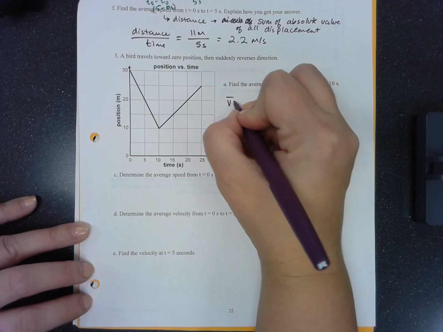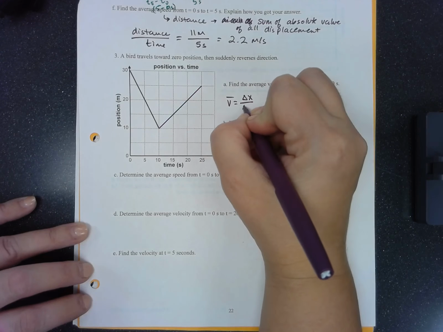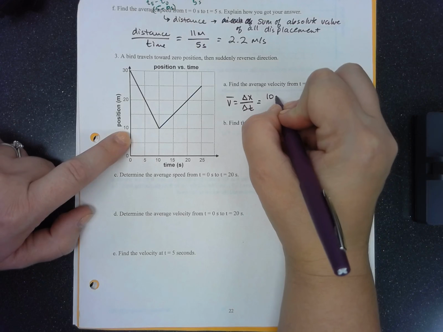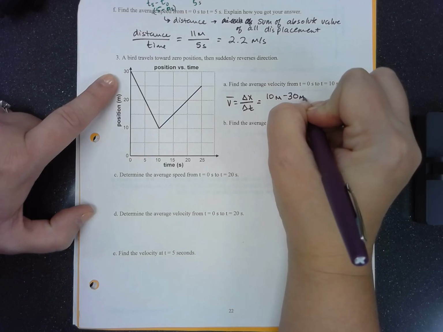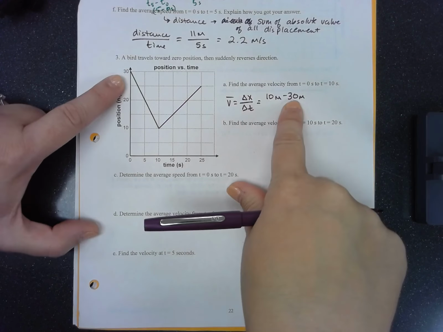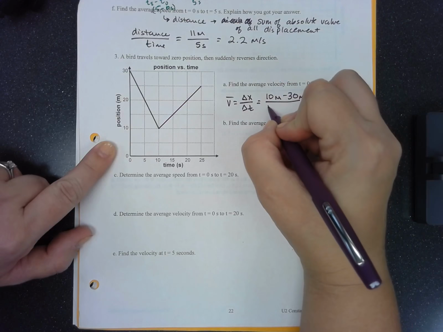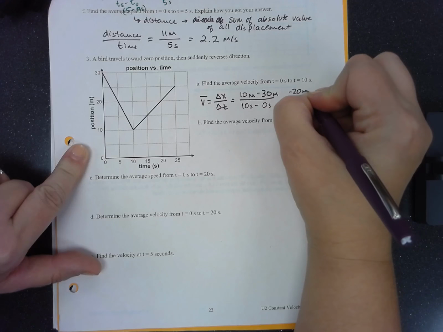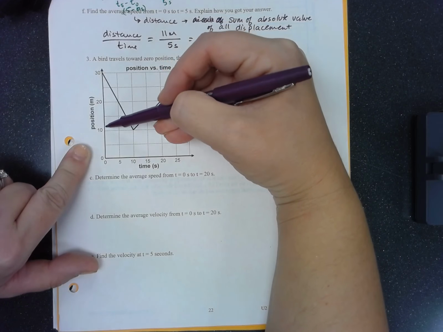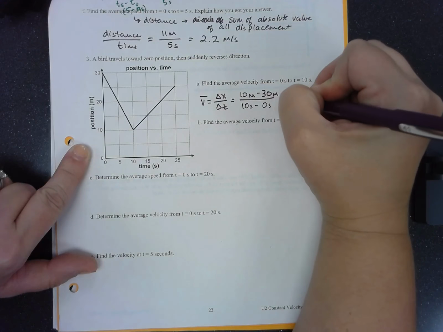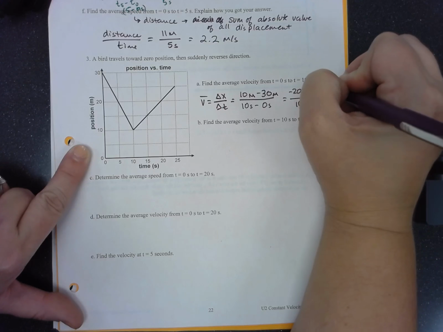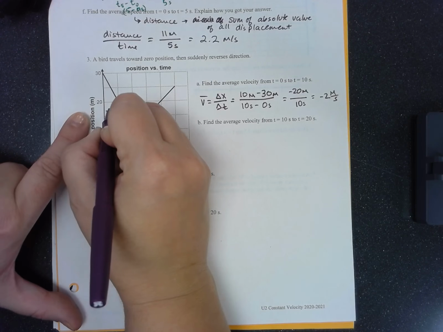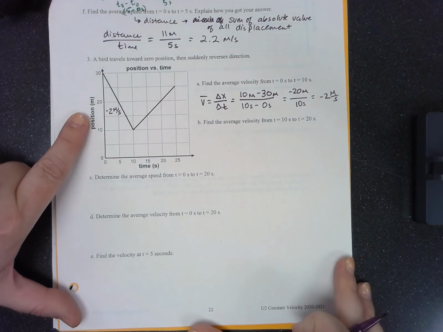So if we want to know average velocity, we're looking at our change in position divided by our change in time. Our position ends up at 10 meters and started at 30. So I'm going to do my final position minus my initial position divided by my final time minus my initial time. And I end up with minus 20 meters because I'm moving in the negative direction for 20 meters divided by 10 seconds. So my average velocity is minus 2 meters per second. So that tells us that this piece of the graph, we have a velocity of minus 2 meters per second.